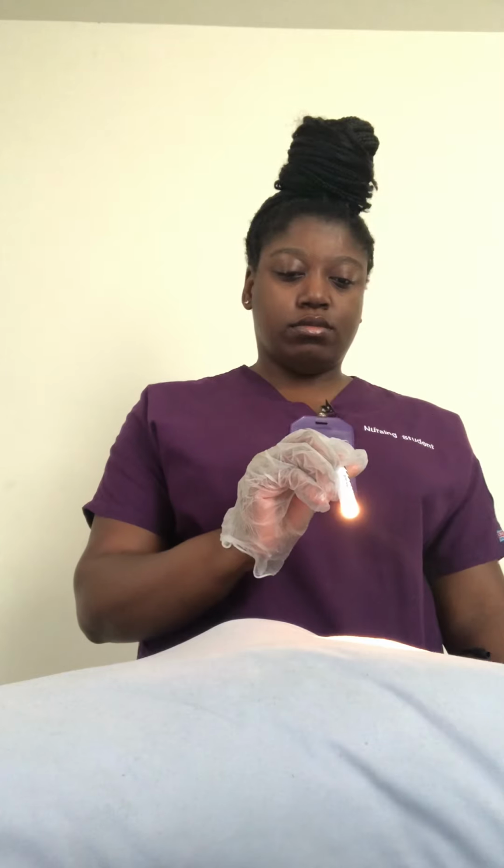So next I would check to see if the pupils constrict. So I would shine my pen light in the patient's eye. And they both constrict. And then next I would check light accommodation.